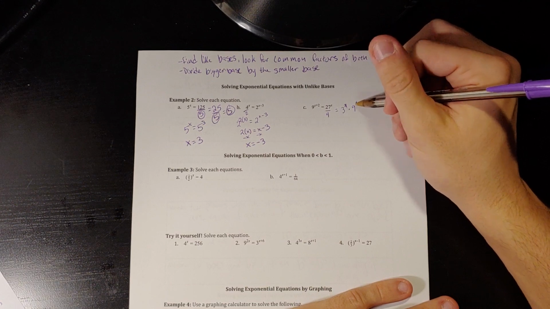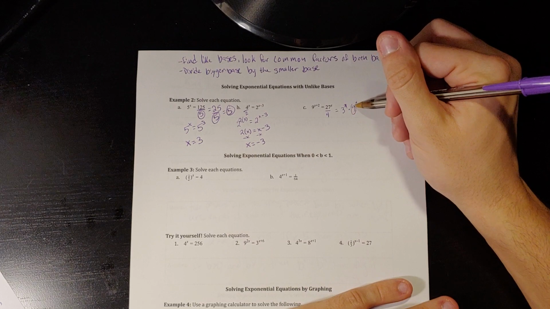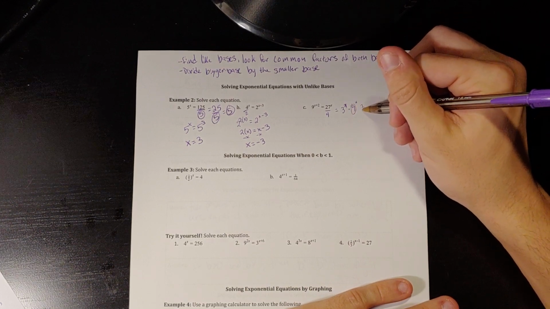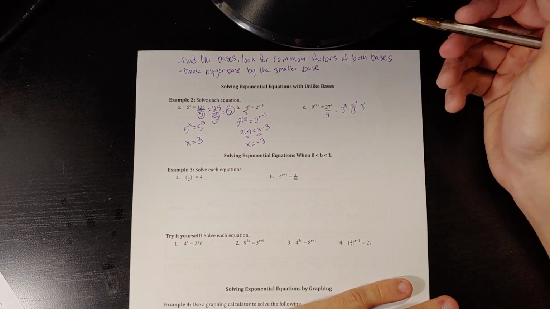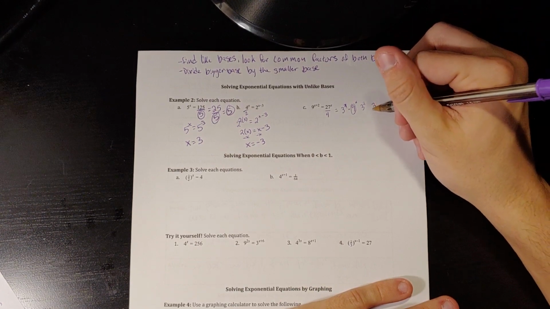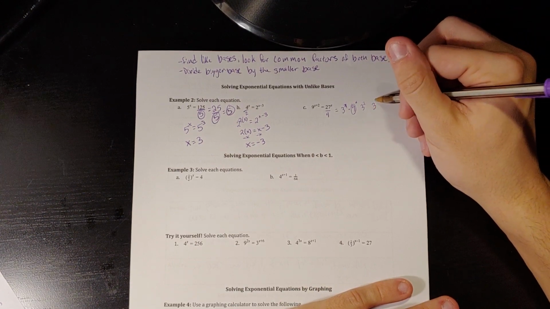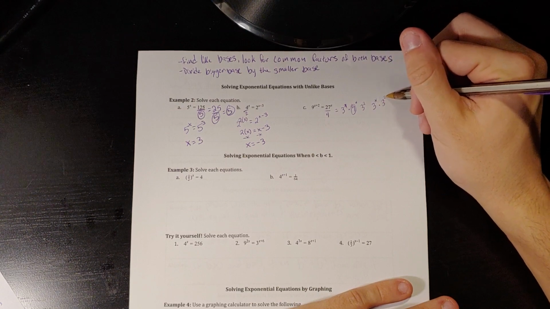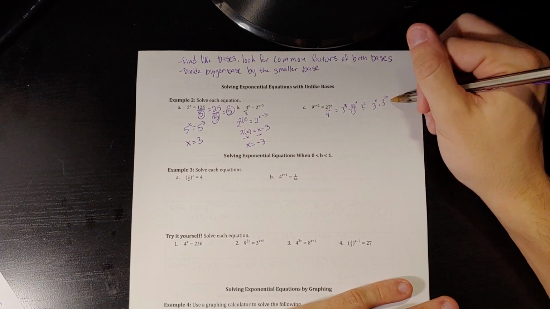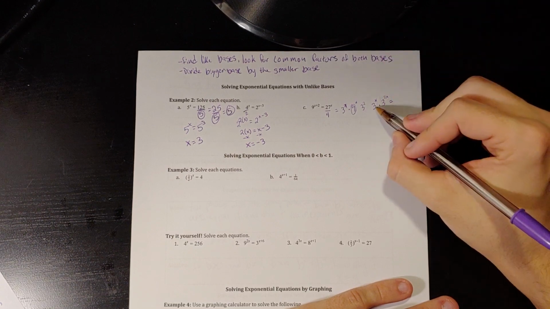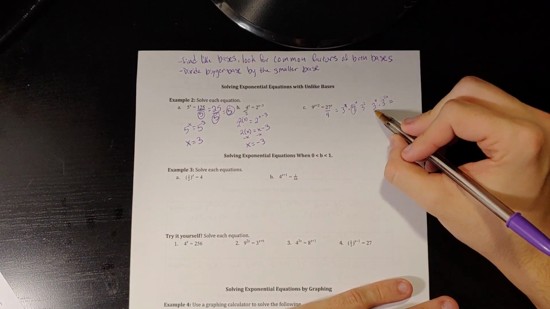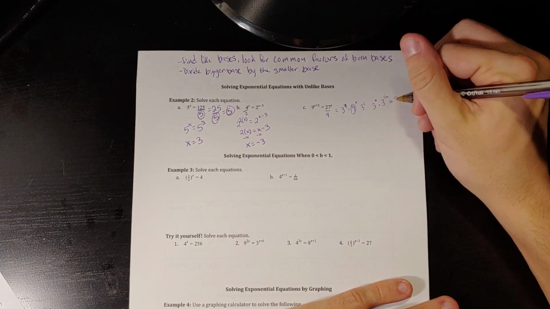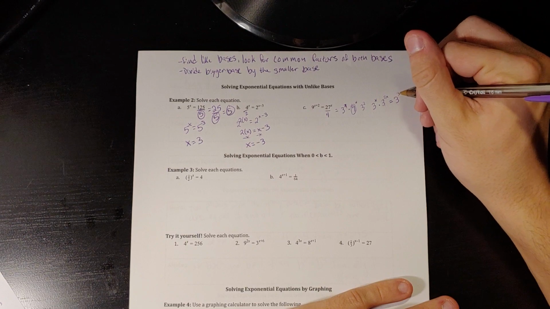So then we're going to break this down even more. So 9 is really 3 squared, right? 9 equals 3 squared. So now I have 3 to the power of x times 3 to the power of 2x. And remember our one rule that says when we have the same base and we're multiplying, we add the exponents. So this is 3 to the power of 3x.